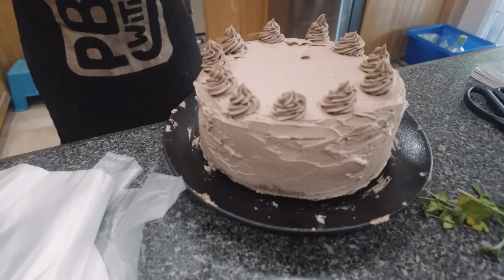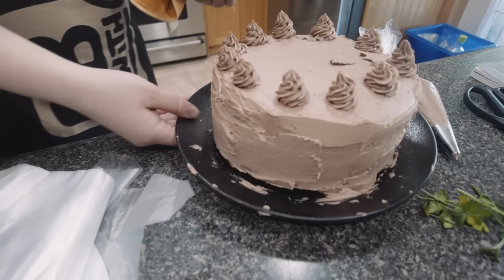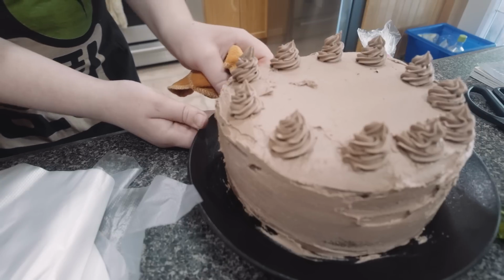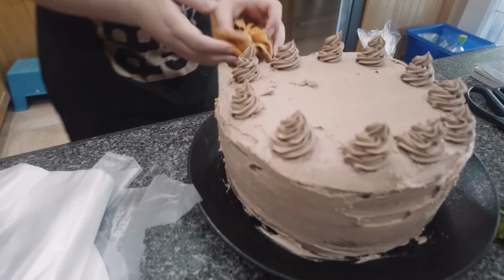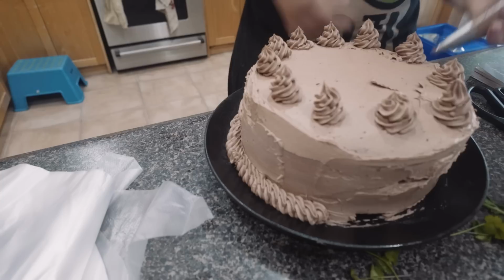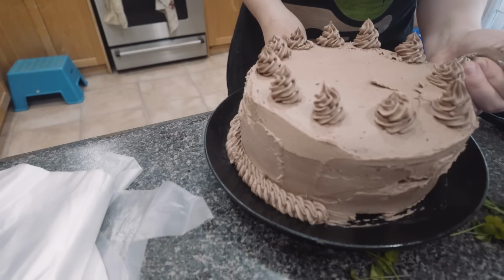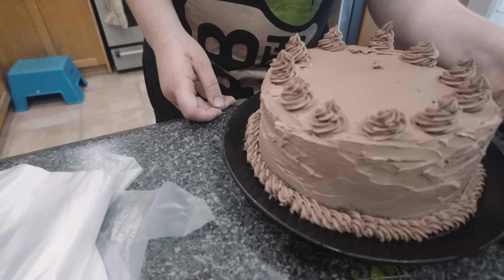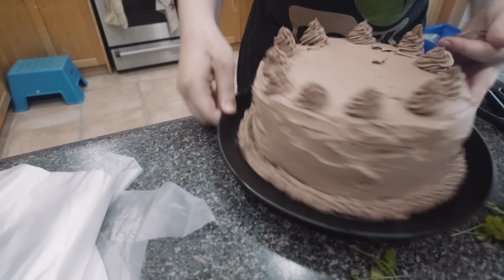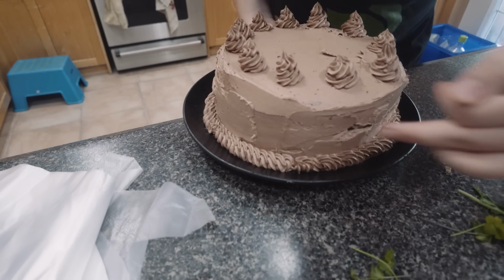Okay, shall I do a border? Order cupcake instead. Okay. It's not the cleanest, but it definitely looks better than it did before. I might write the name. The way I connected it is really bad. Do you see how I connected it?